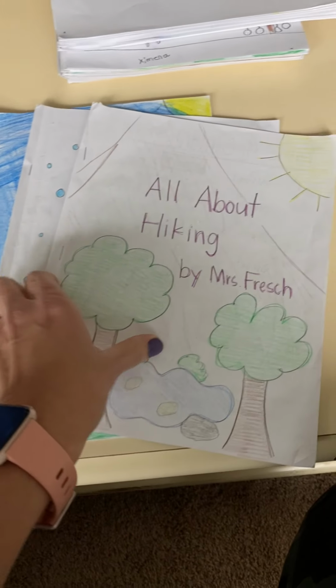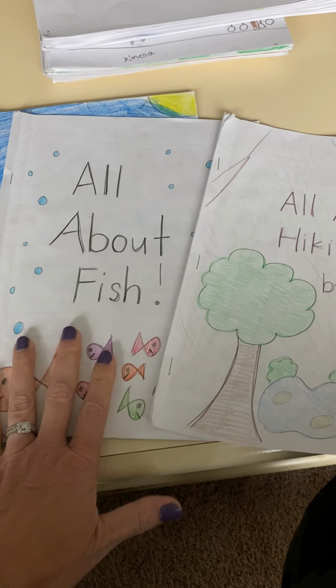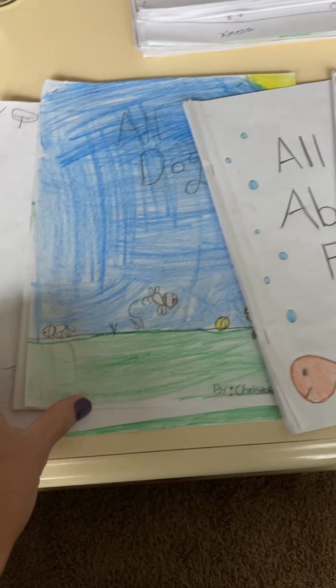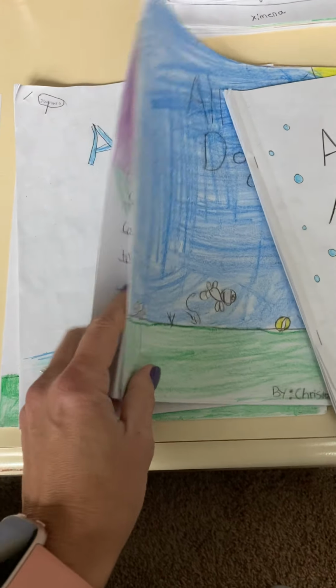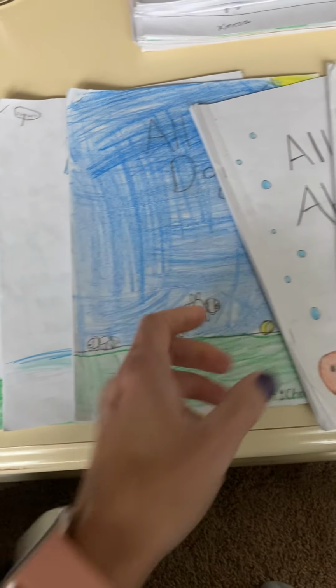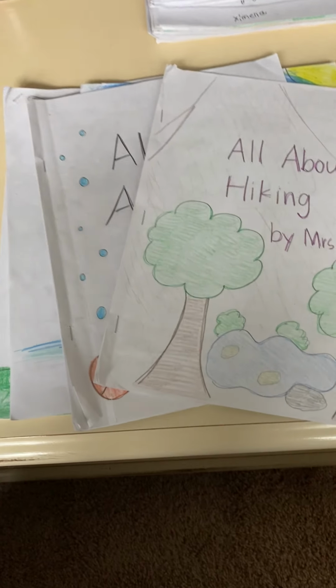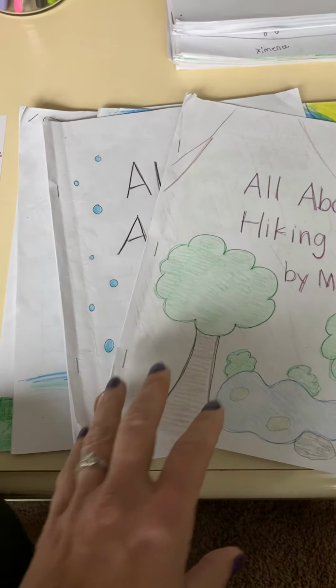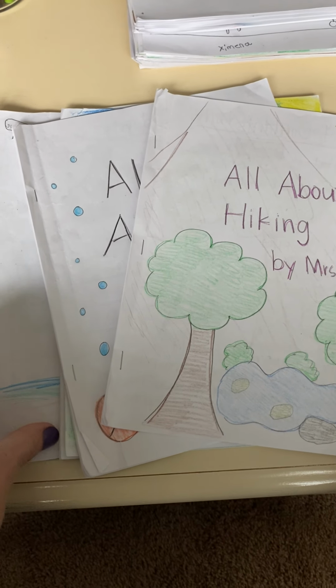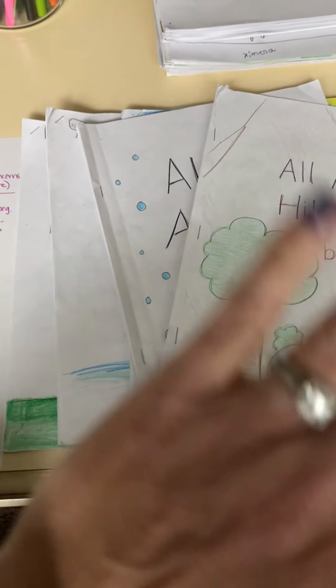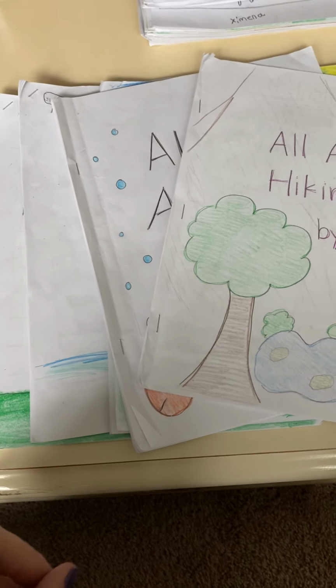So I have my two examples of books that I've written, and then I have a couple of my kids' books that they have started, and I'm going to get some ideas. So we're done with immersion. We've gone through all of that, and I've taught a ton of stuff in that immersion phase. But now I'm going to really refine it and make it very explicit for that mini lesson and focus on one thing that I see in many books, not just one book.